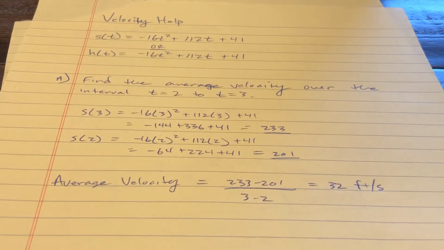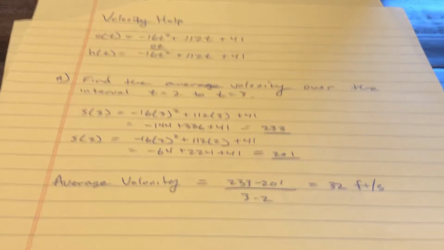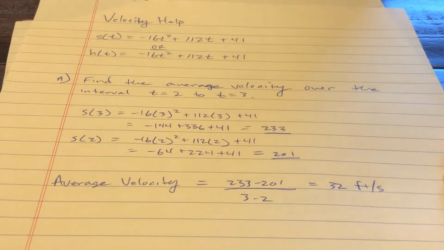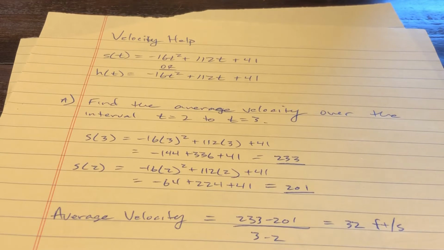Right, calculus, I've got a little video here for you for some final velocity help, whether it's for your homework set 4 or for getting ready for the exam next week. Here you go. So let's say you've got this equation.